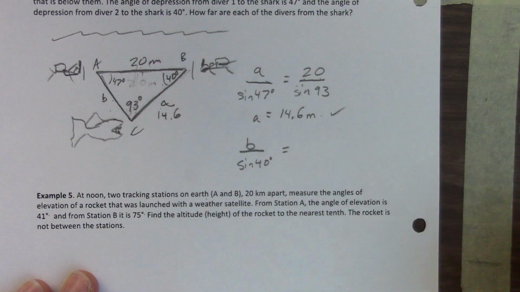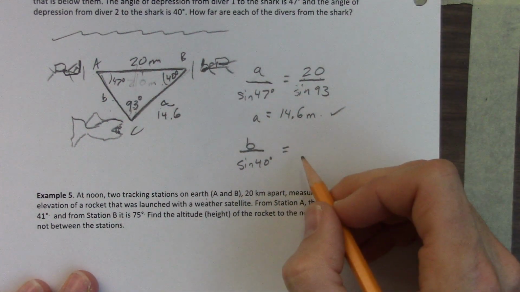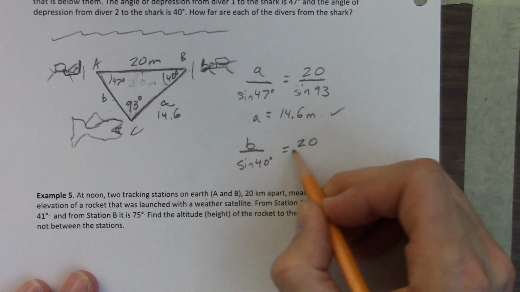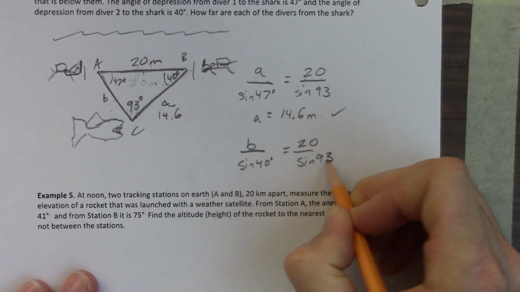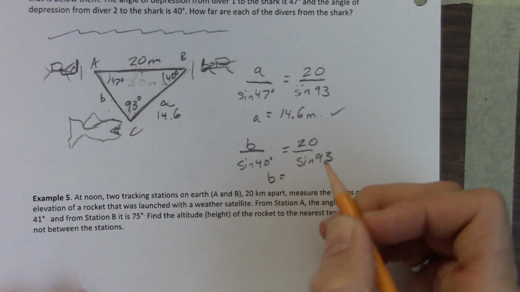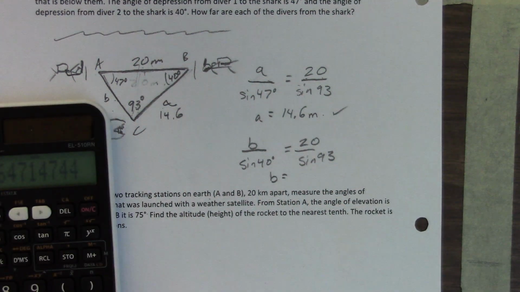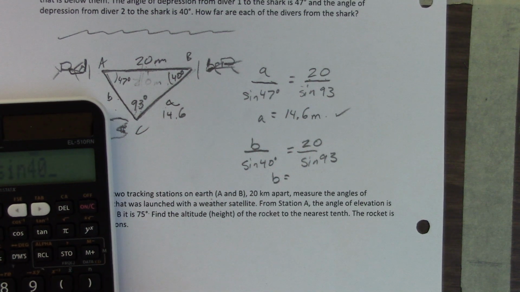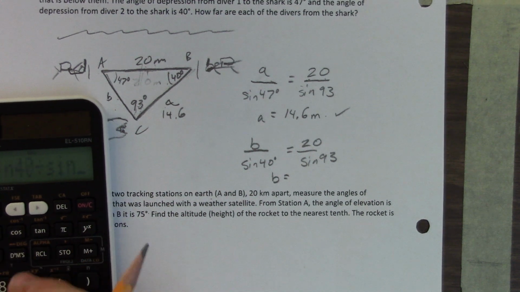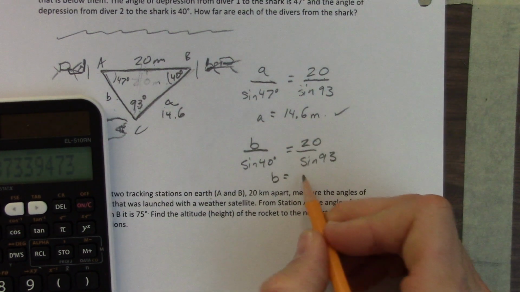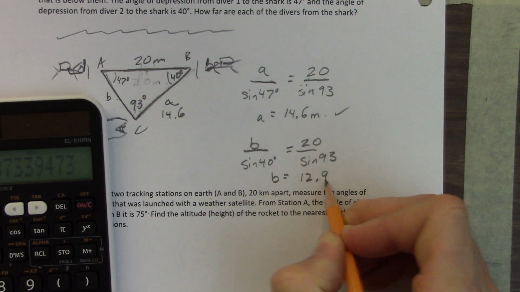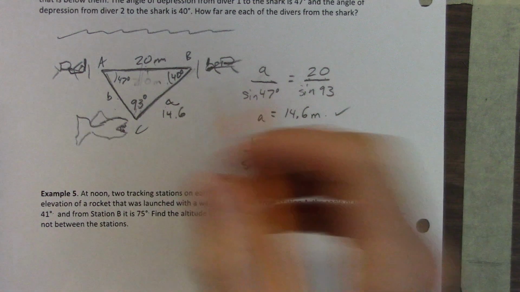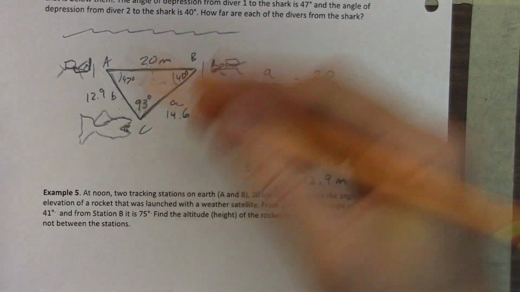Yep, 40 over 20 over sine 93. Yep. B is going to be equal to 20 times sine 40 divided by sine 93. 12.9 meters. 12.9. Seem reasonable? Yes, it does.